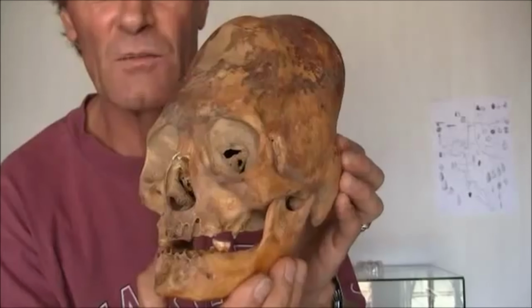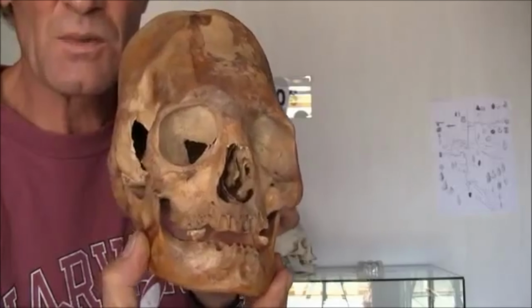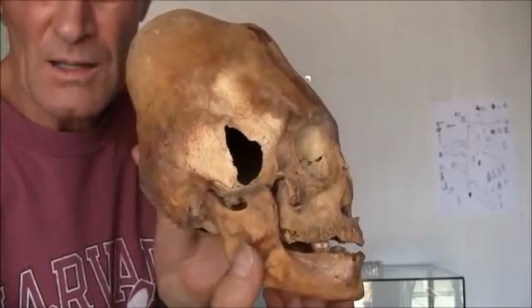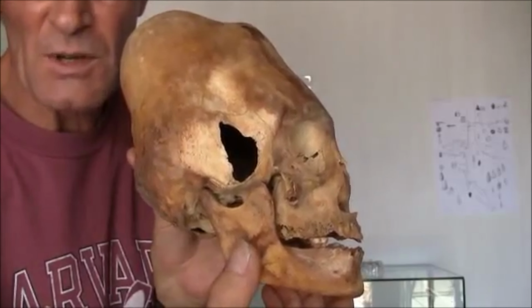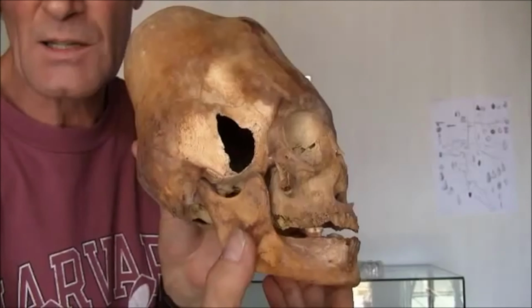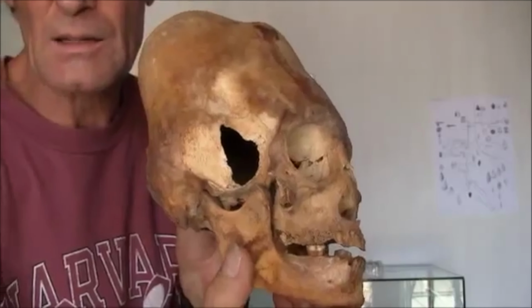The jaw is also much larger than a normal human being, and there seems to be a genetic tendency to have fewer teeth, especially molars. In some cases, there are at least 4 molars missing, other cases 8.